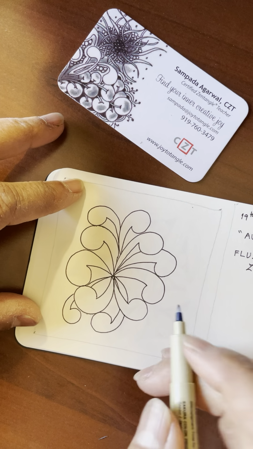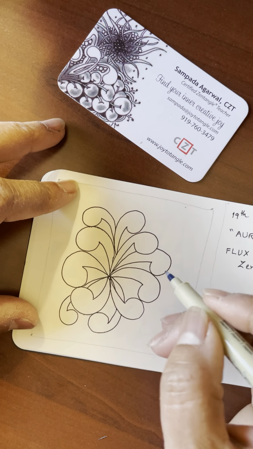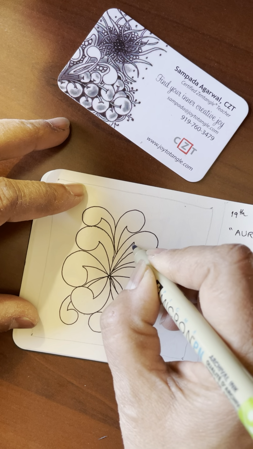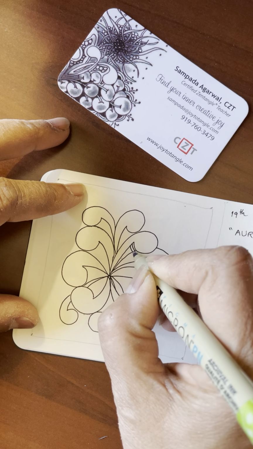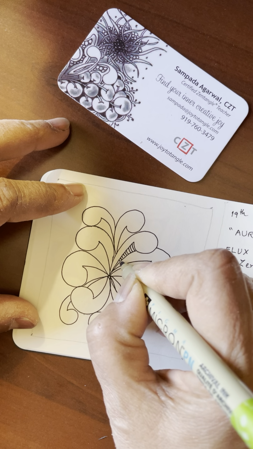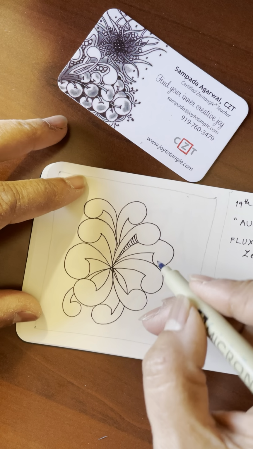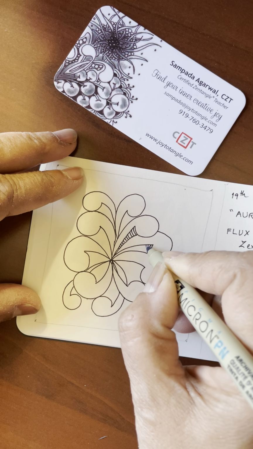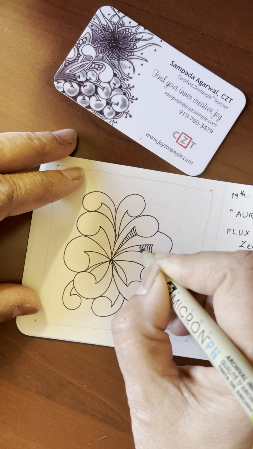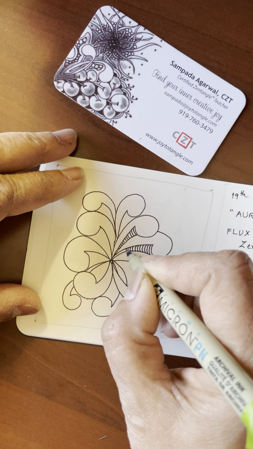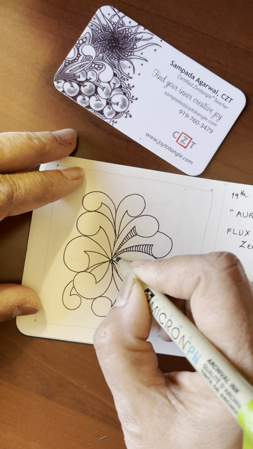So I just added some flux, right? And now these areas, I'm just going to fill those in with a set of lines that you could also call them auras, because we are essentially mirroring this same pattern, which is a little rounded line, right?